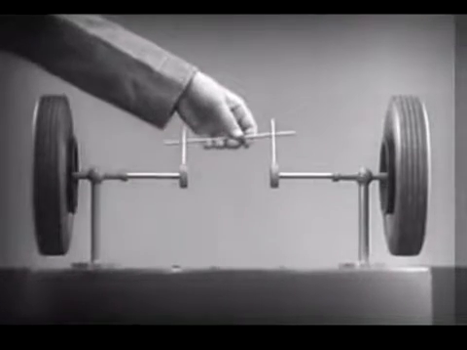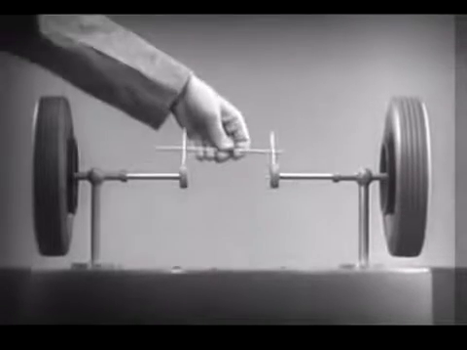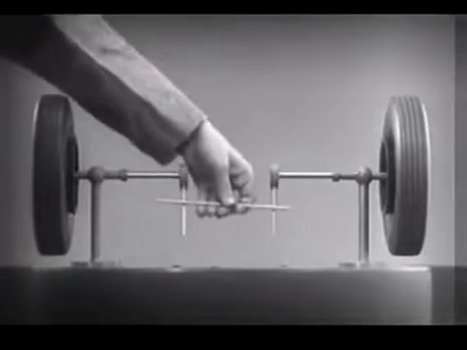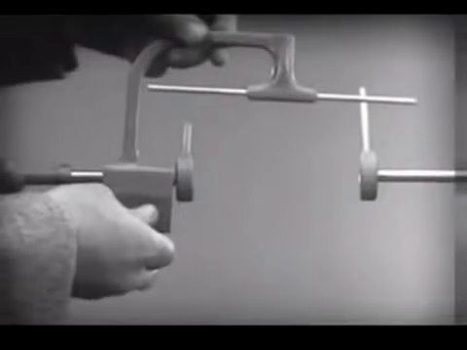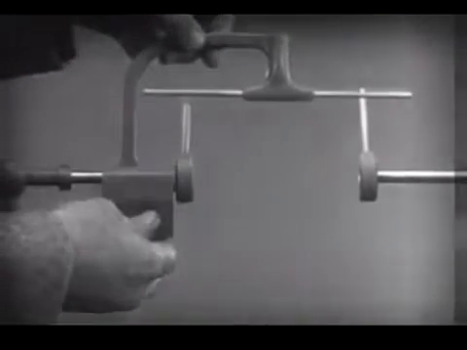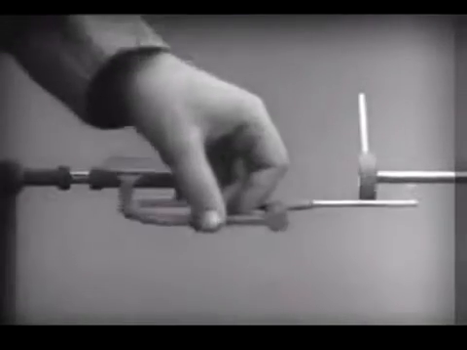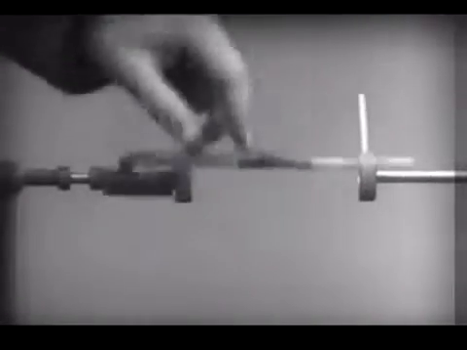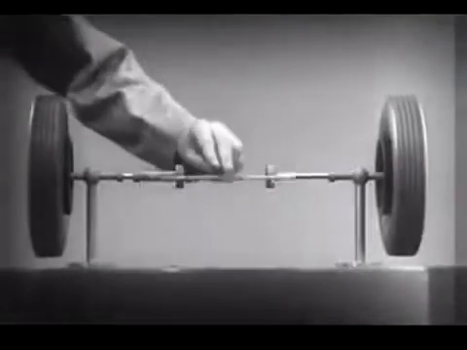With a bar or crosspiece, we can turn both wheels in the same direction at the same rate of speed. Let's get something to hold this bar in place so that it will press against the spokes. Notice that this support is not locked to the axle. It turns freely.